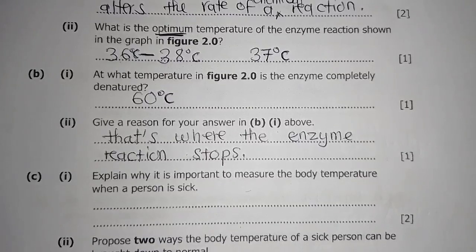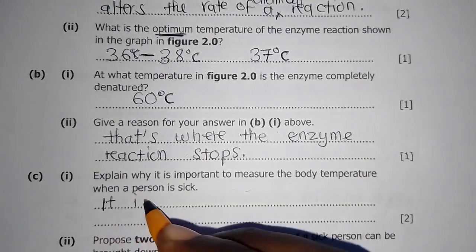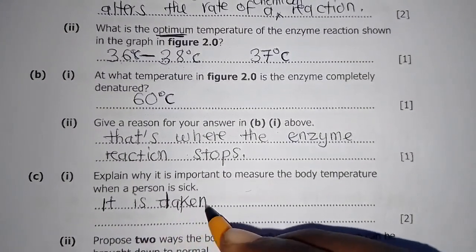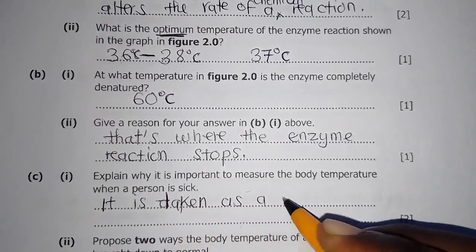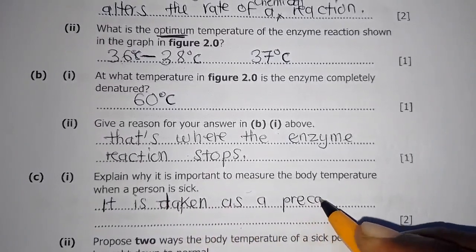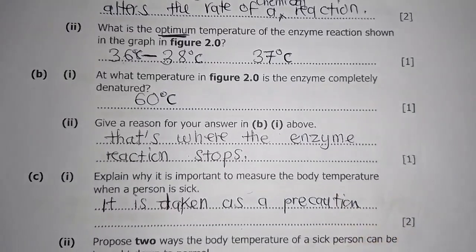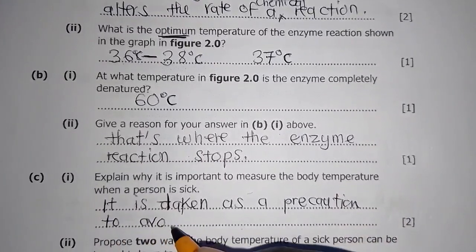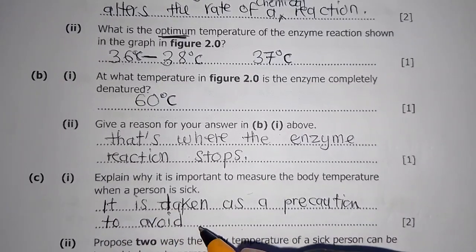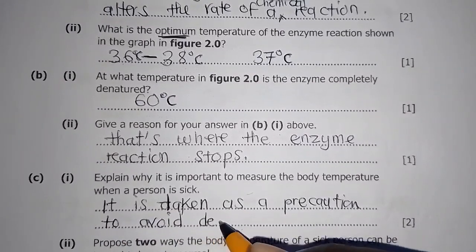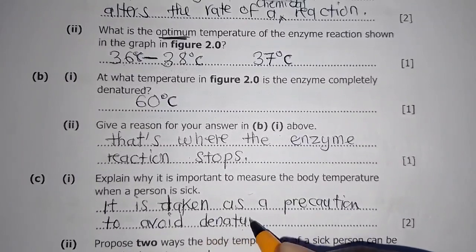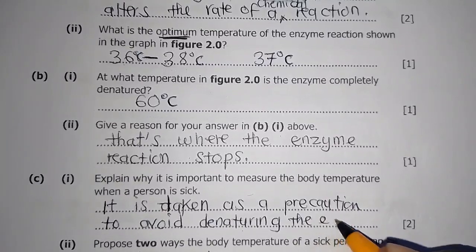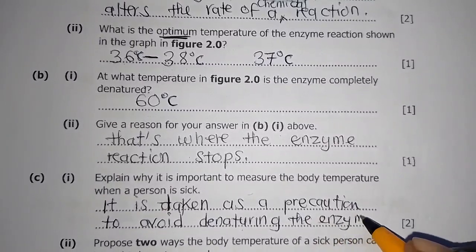So I'm going to say that it is taken as a precaution to avoid denaturing the enzymes. So to avoid denaturing of the enzymes.